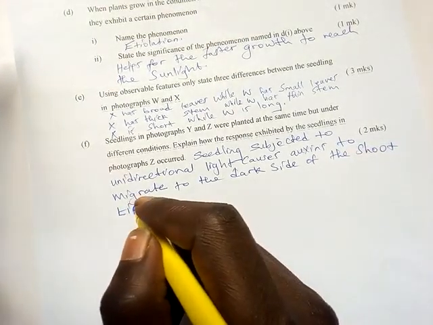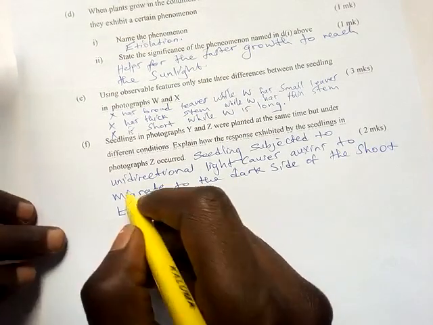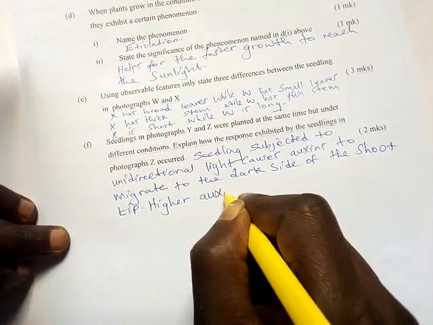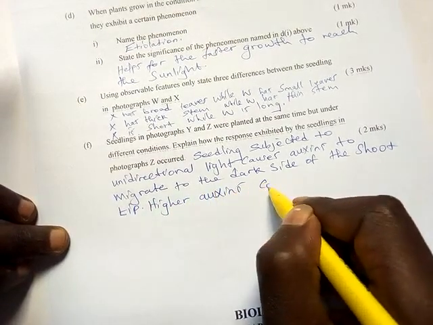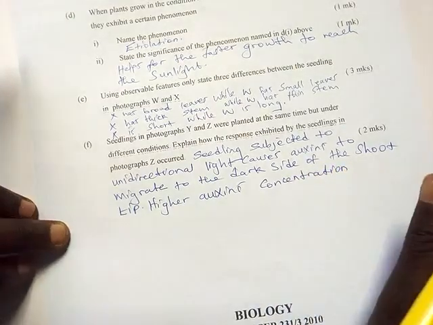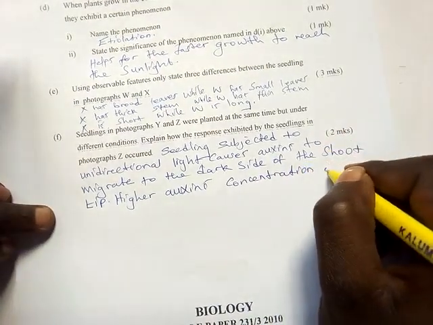Therefore, there is a higher auxin concentration on the dark side.